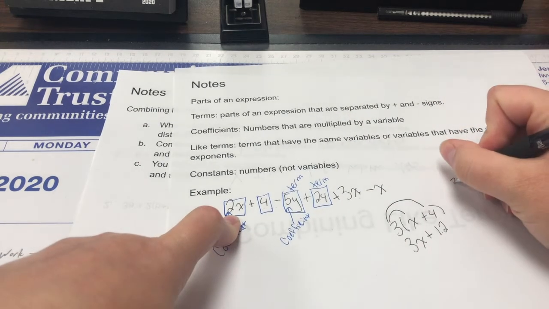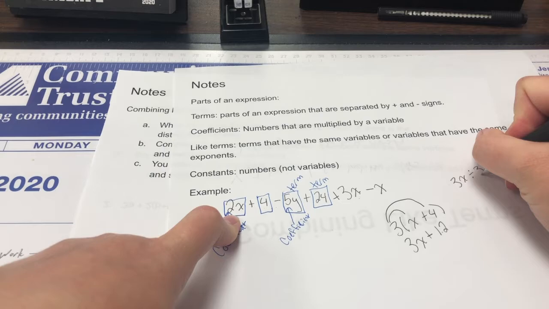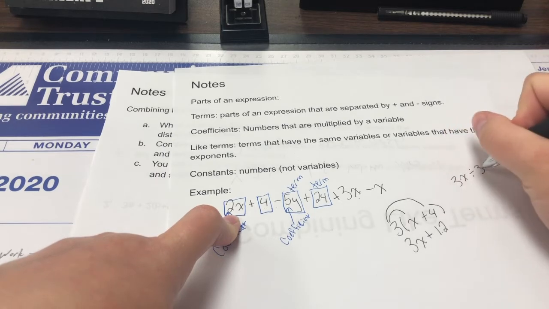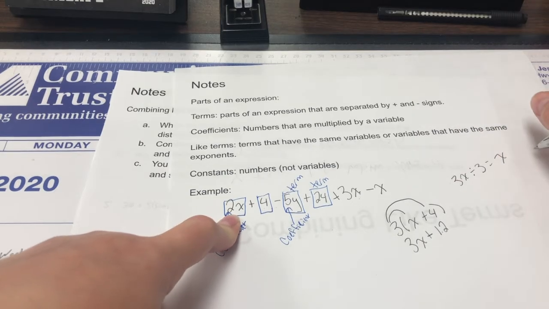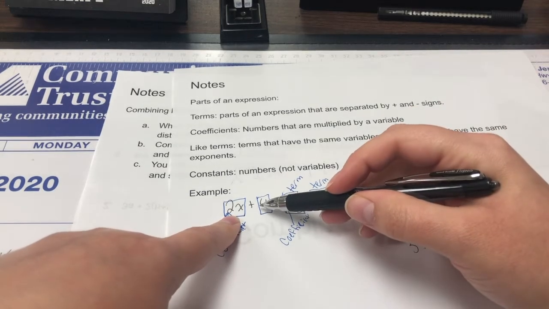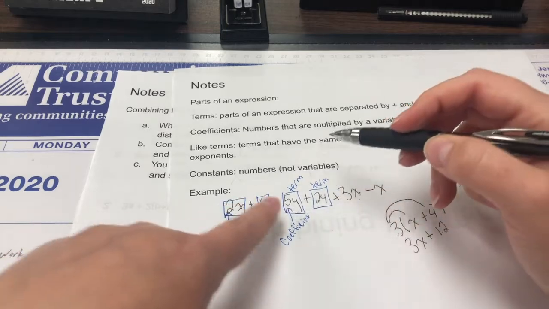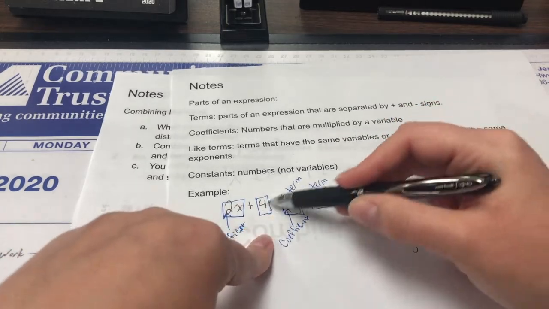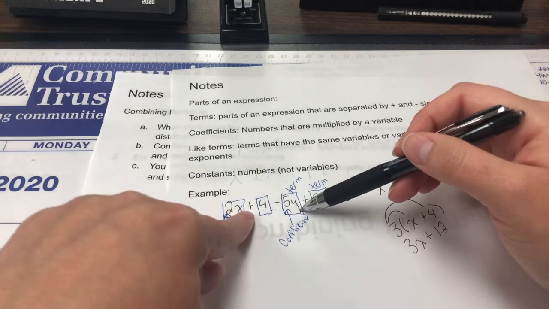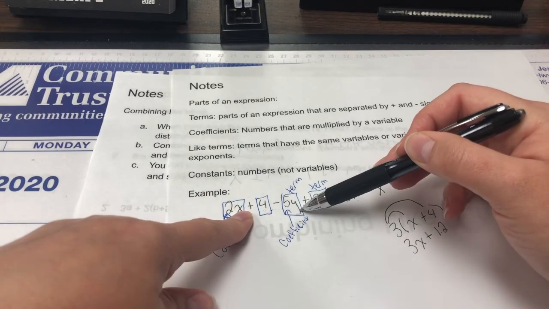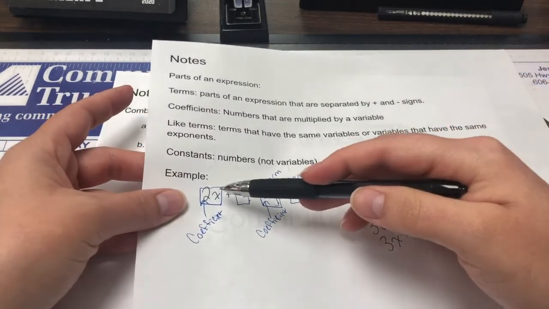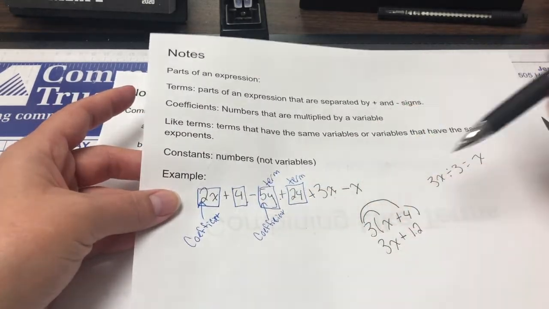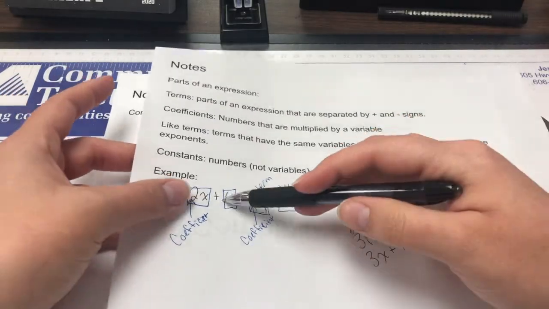So you could even have 3x divided by 3, and that would give you x. So you can do that, but you cannot do 2x plus 4 or even 4 subtract 5y. You cannot do that unless you know what x and y represent. That's when you can start doing things with numbers or constants and variables. But until then, you cannot add and subtract them. You cannot combine those numbers.